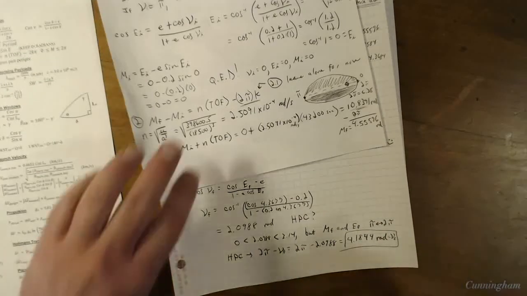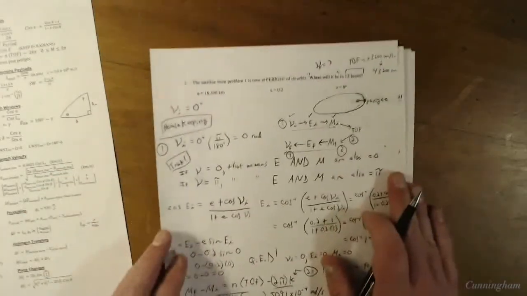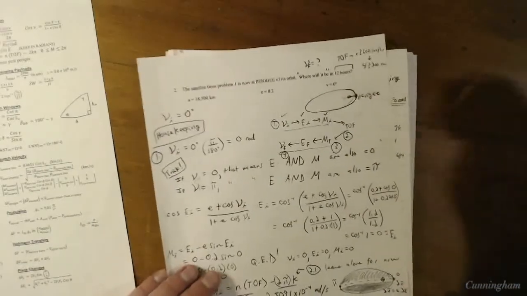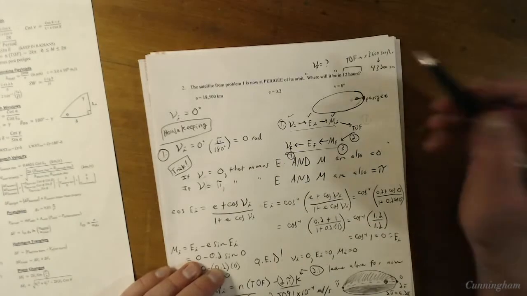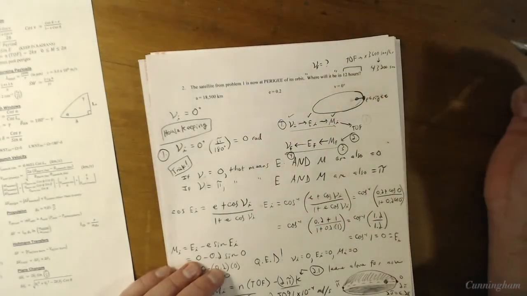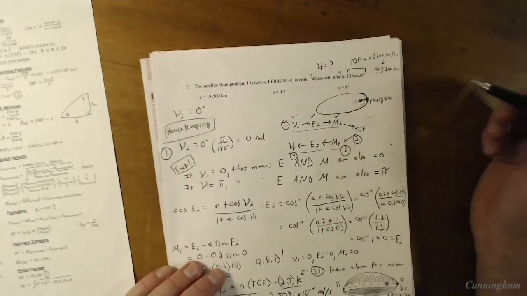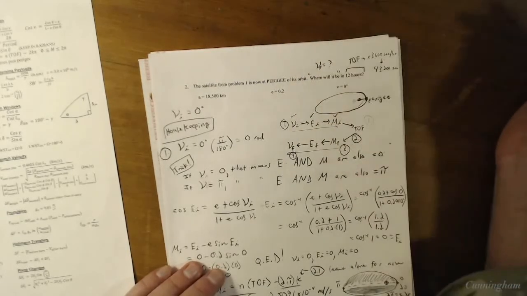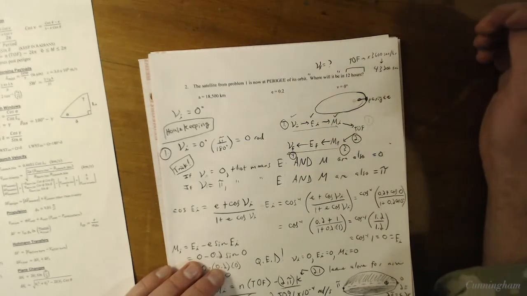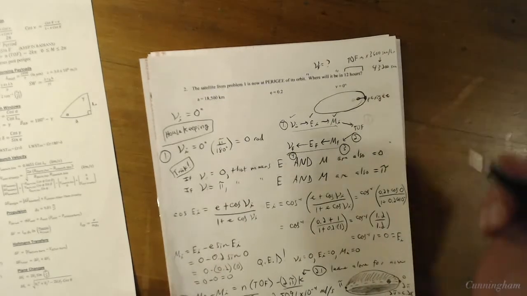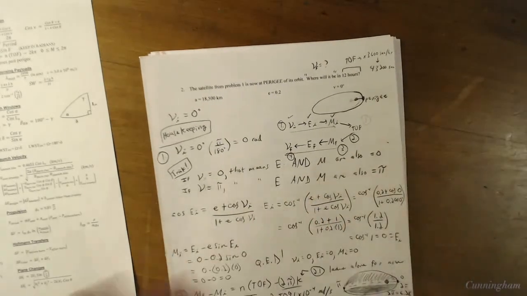Man, let's think through this real quick. Way back when, we were given a true anomaly initial. We're at perigee, same axis as before. Where will it be in 12 hours? So it's asking where will it be? That means true anomaly final is what they want. And then they softball you a time of flight. We use a similar process to the previous problem.